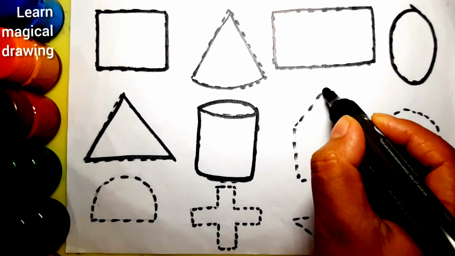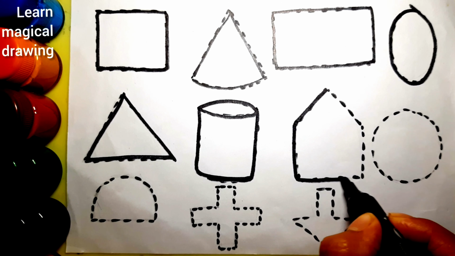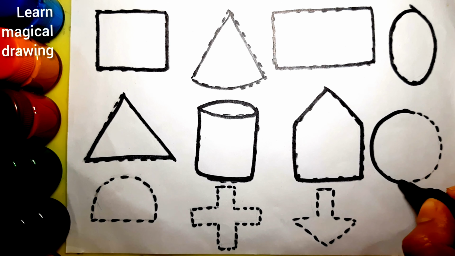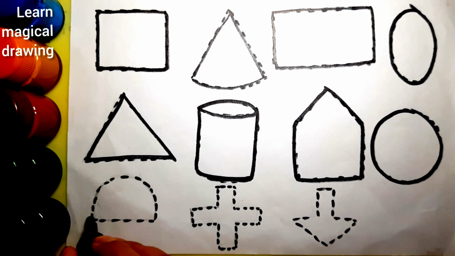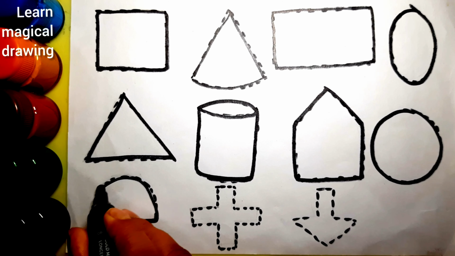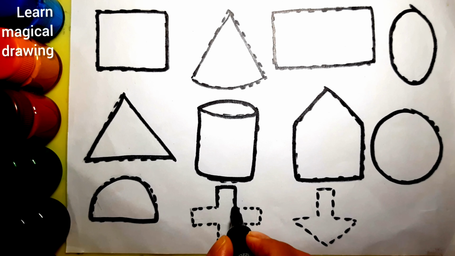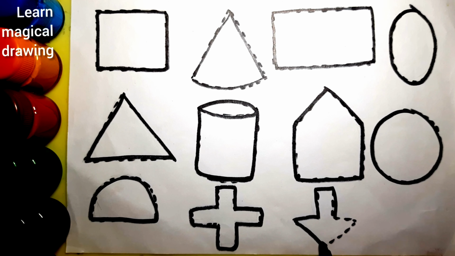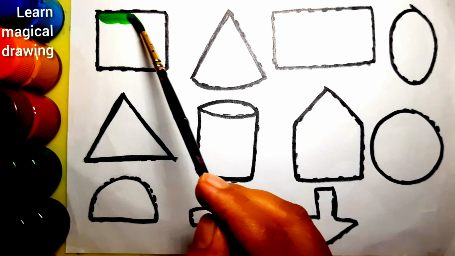Cylinder. Pentagon. Circle. Semicircle. Cross. Arrow.